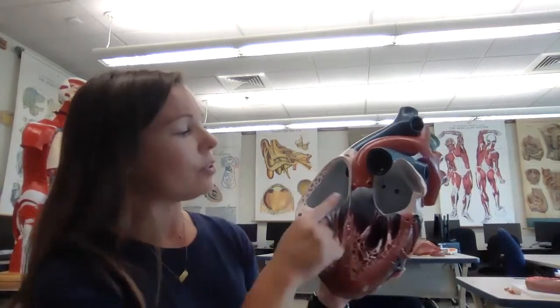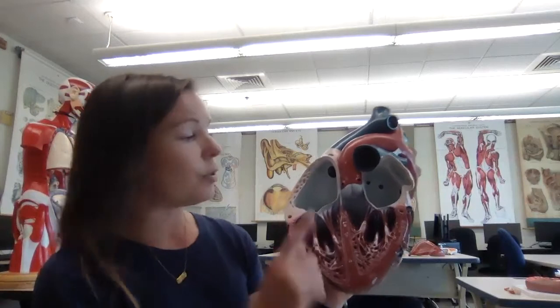Okay, one last thing on here, and then I'm going to show you the other side of the heart model. We talked about the two cuspid valves. There's another set of valves which are called semilunar valves. There is one at the entrance to the aorta, which you can see right here. This is called the aortic semilunar valve. And you can see the other one on the other half of the heart.